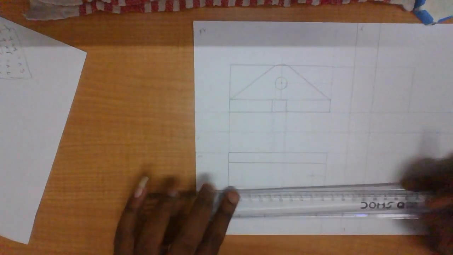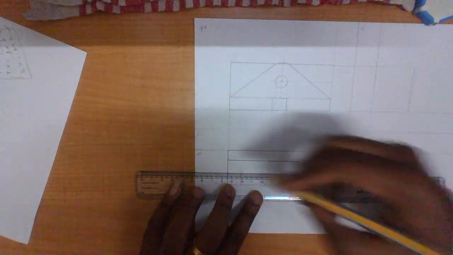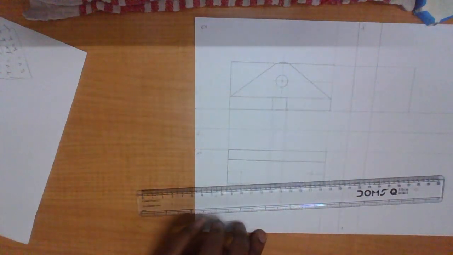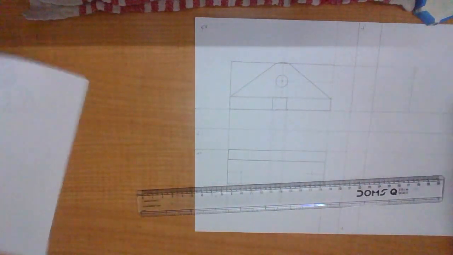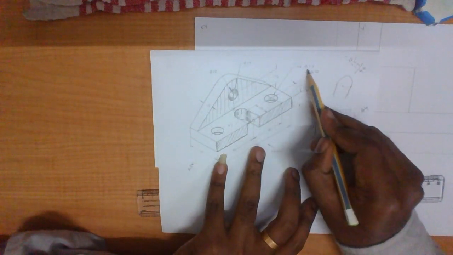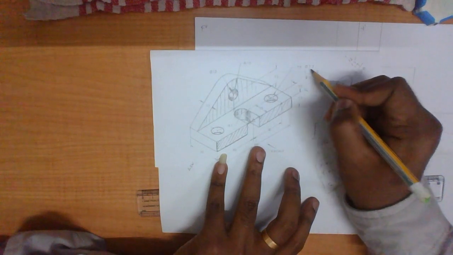And I will draw a line exactly like this. So this is going to be my midpoint for that circle, and you can see two circles of diameter 7.2. That is what they are mentioning, two circles of diameter 7.2.